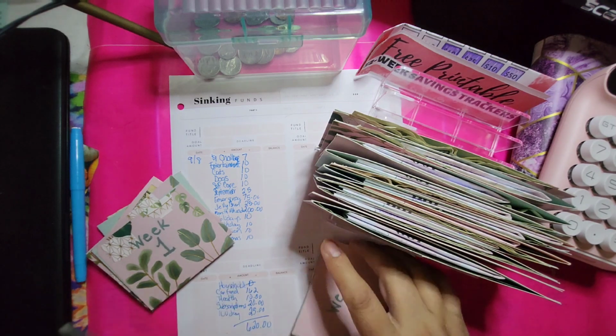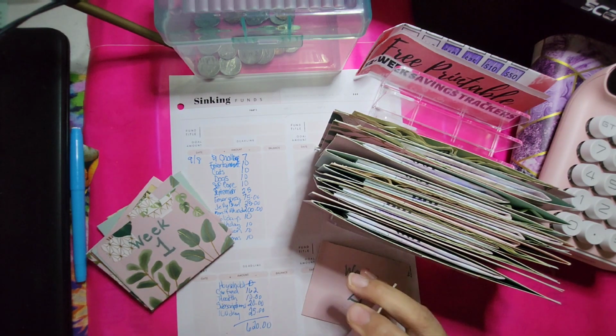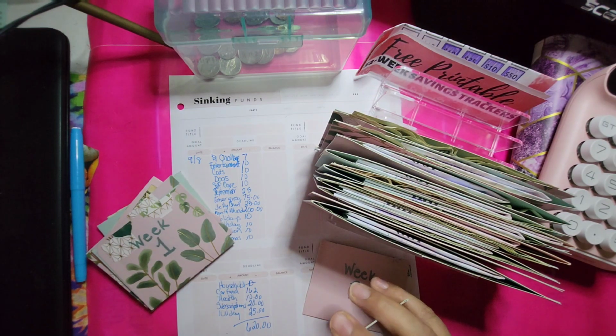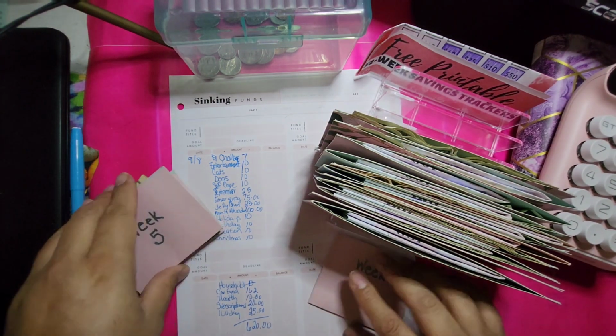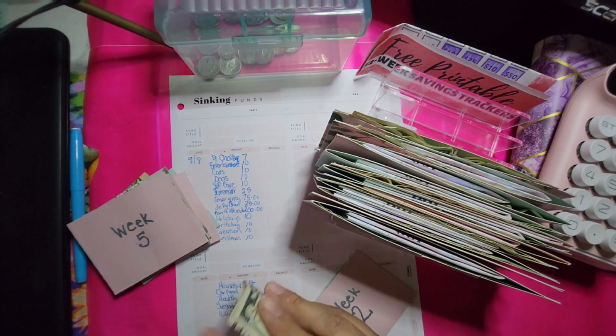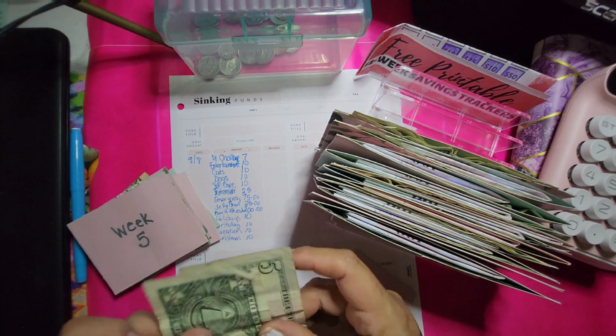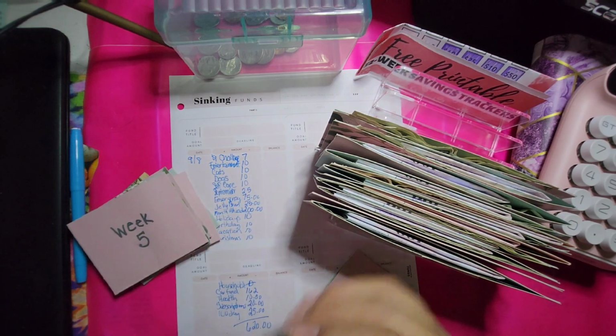Mind you guys, I completely forgot I even had this in here. So what does that say? If you hide this money from yourself, you actually can save money, because I completely forgot I had this 100. So 119, and 5, 6, which gives me 125 in my 52 week challenge.